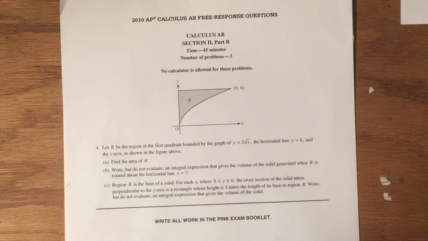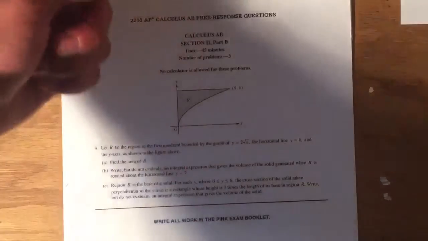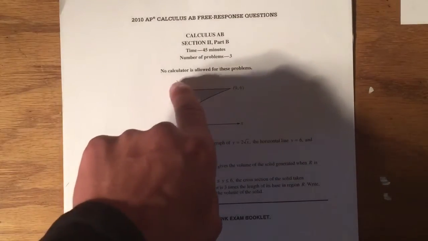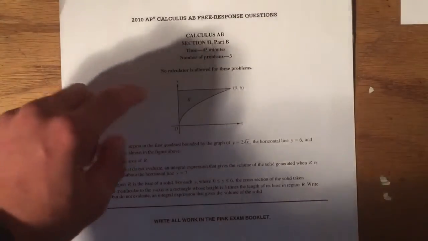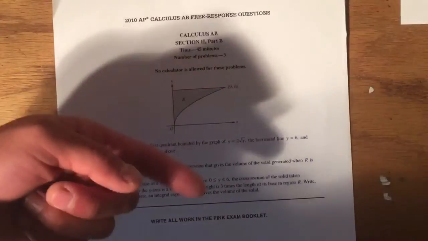Part B says, write but do not evaluate an integral expression that gives the volume of the solid generated when R is rotated around the horizontal line y equals 7. So we want to rotate this region around this line y equals 7, just rotating it around and around.